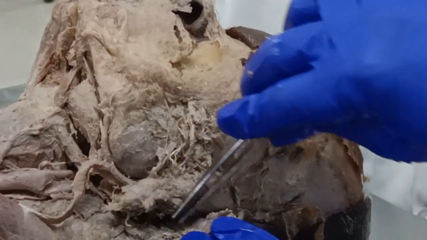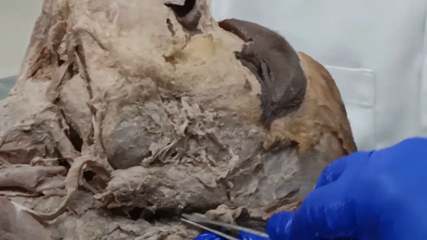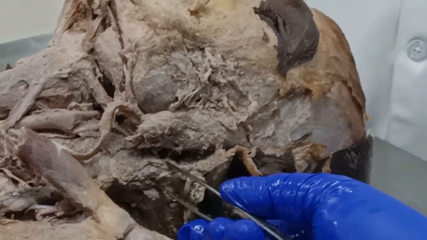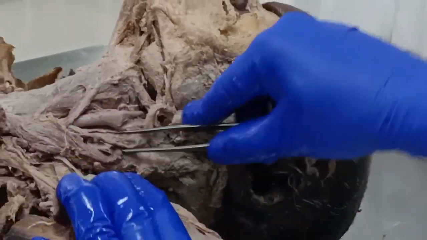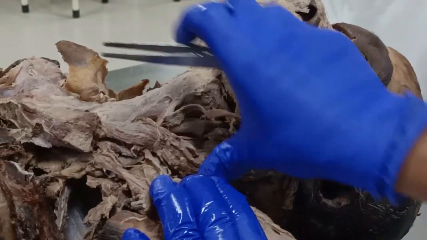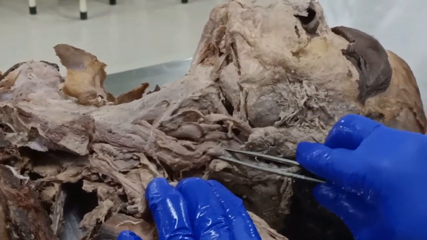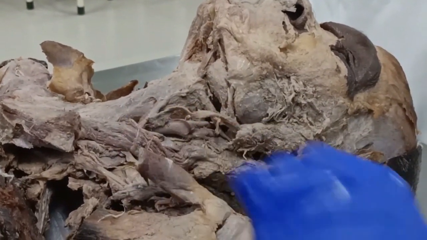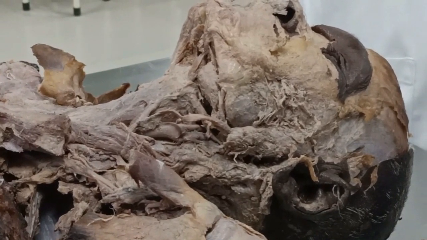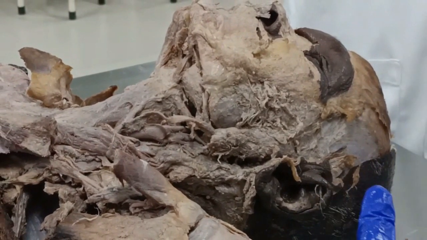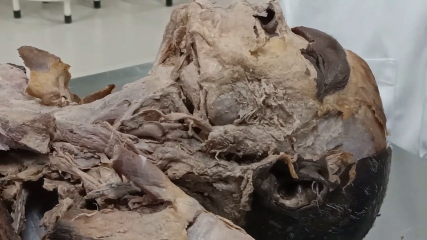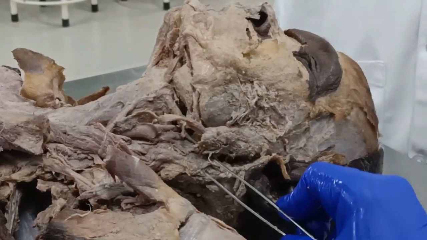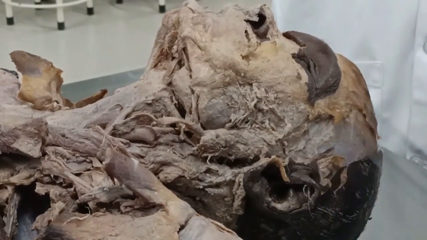Then coming to the posterior border. This is the posterior border, right? This posterior border, it is directly in relation with this muscle. What is this muscle? Sternocleidomastoid. See here. This is sternocleidomastoid. Right? Posterior border in relation with the sternocleidomastoid. Still, if you wanted to write, you can write the posterior auricular vessel. But it's okay. If you don't write also, if you write sternocleidomastoid, that's sufficient.